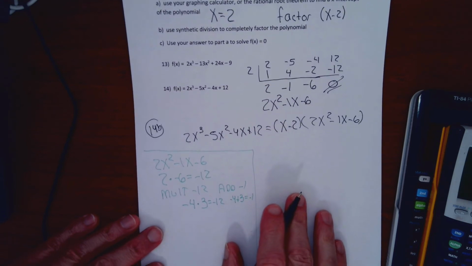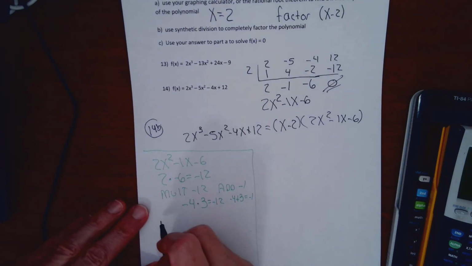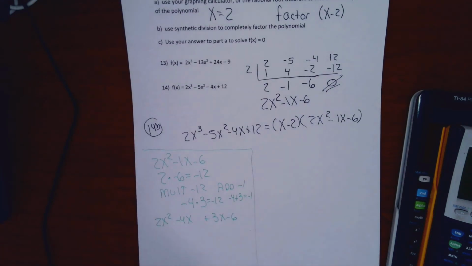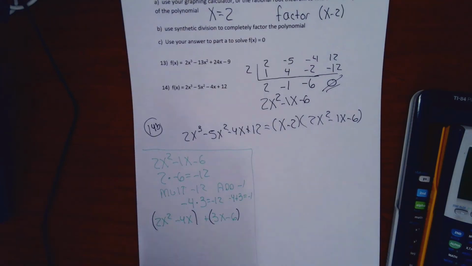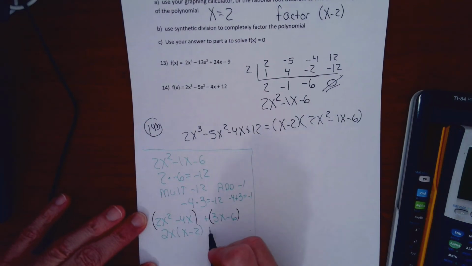I teach factoring by grouping, but you don't have to use grouping. If you know how to factor this and you know a different strategy, then don't factor like this. But this is the way I teach factoring when we have a number in front of the squared term. Use those two numbers to break the polynomial up into 4 terms. And then the first parentheses, common factor, factor out of 2x. Be left with an x minus 2. Second parentheses, factor out of 3. Be left with an x minus 2.